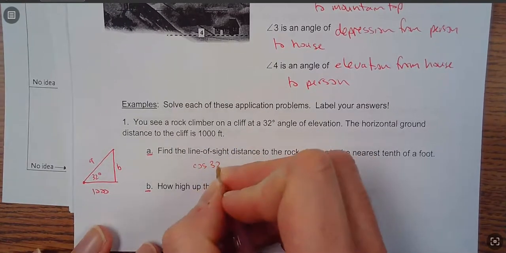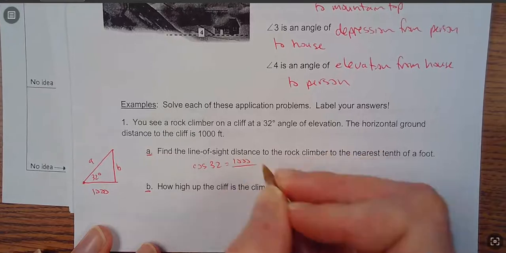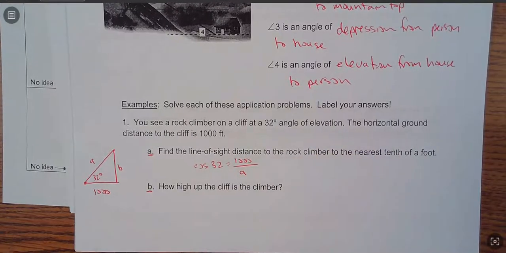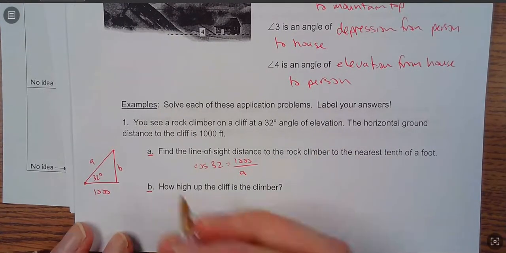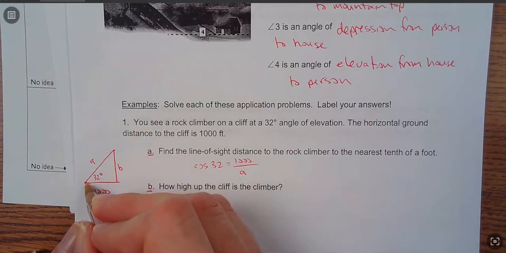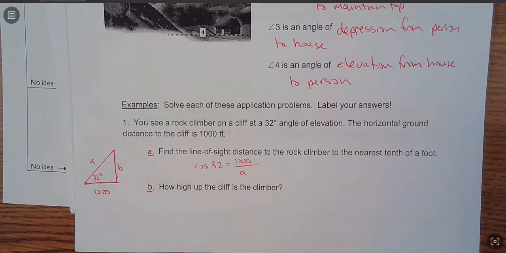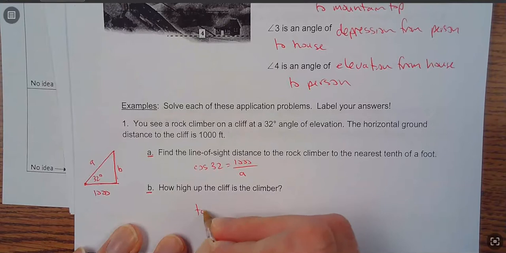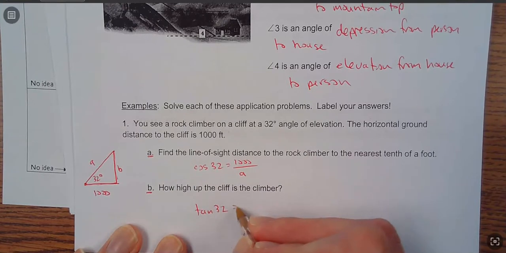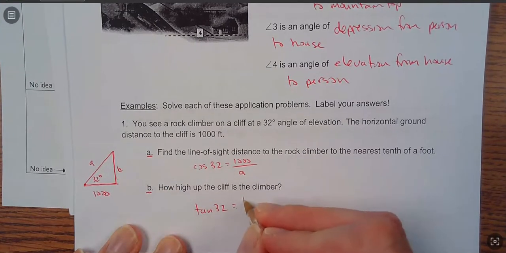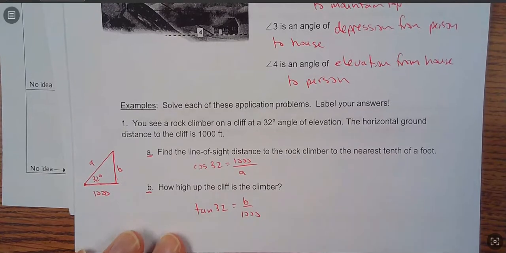So cosine 32 equals adjacent over hypotenuse. I know how to solve that from yesterday. But then for B, adjacent and opposite is the combination I'll use. That's tangent. So tangent 32 equals, remember it's opposite over adjacent.